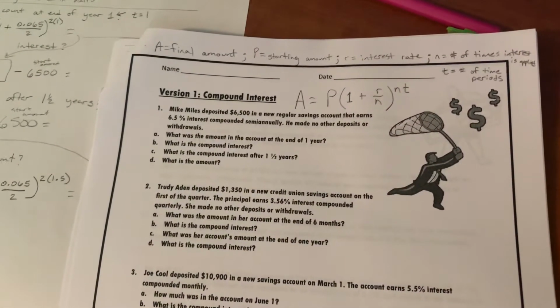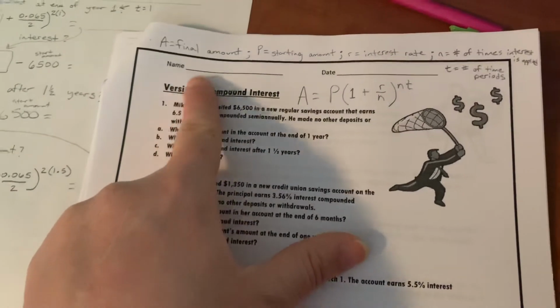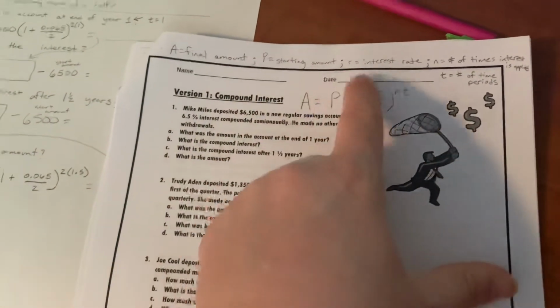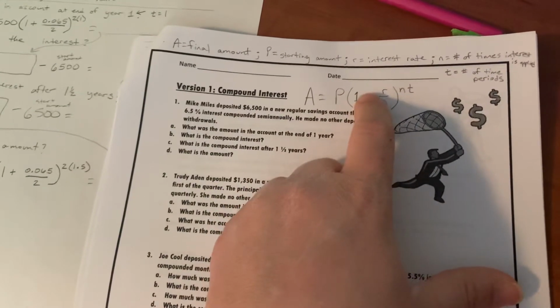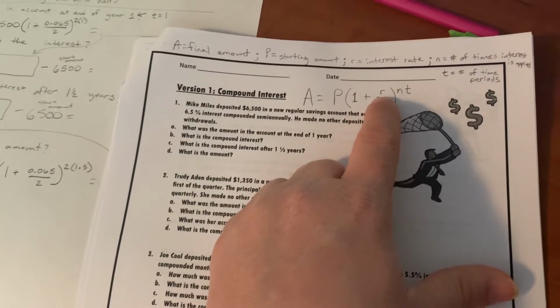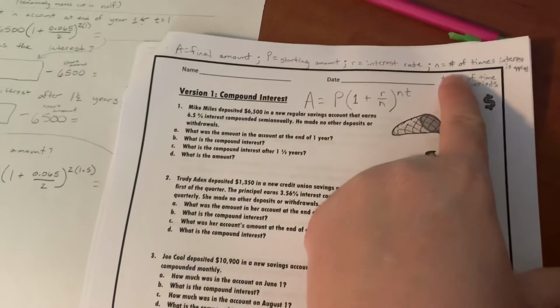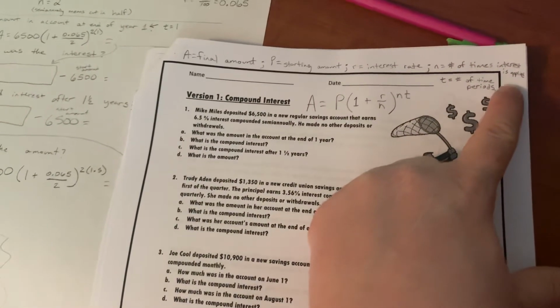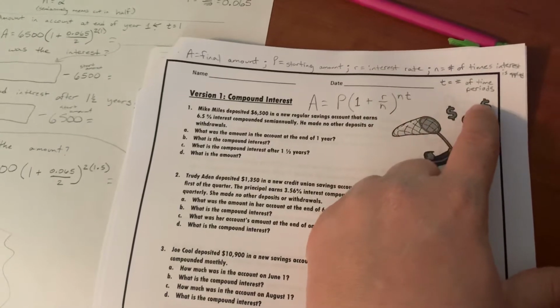So let's go through what all those letters mean. A is going to be your final amount. So that's pretty much our answer. P is your starting amount. The R is the interest rate, and that is as a decimal, which I will show you in just a minute. N is the number of times the interest is applied, and then T is the number of time periods.